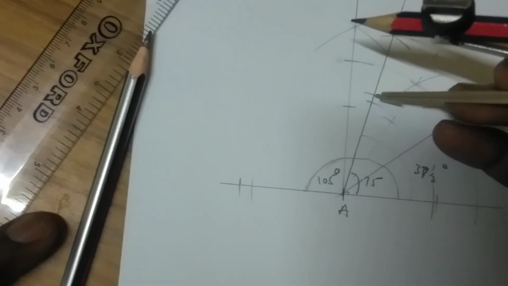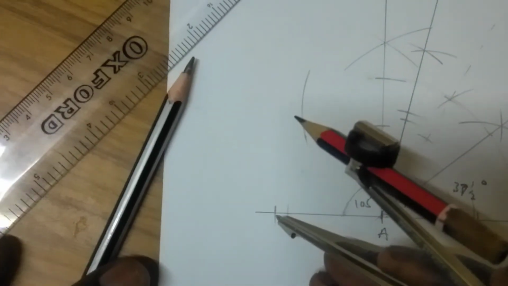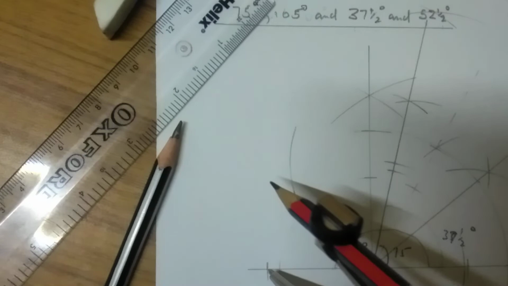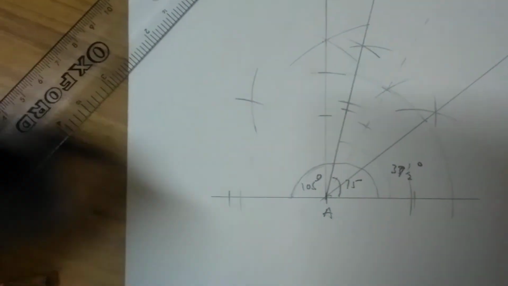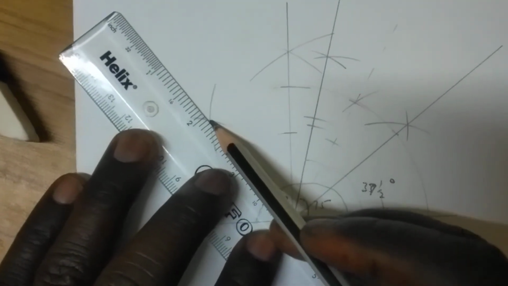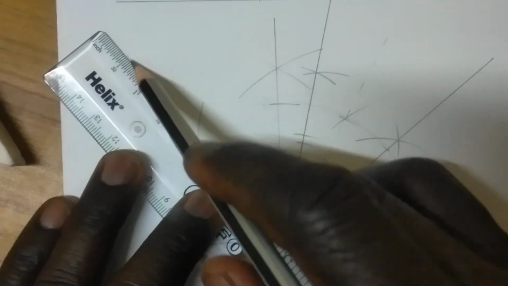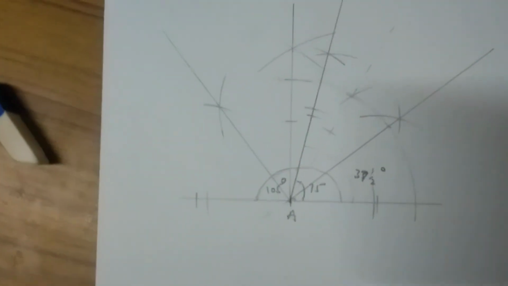Then with that point there, we draw an arc here. With this point here, we draw another arc. Where those two arcs meet, we join it back to point A.